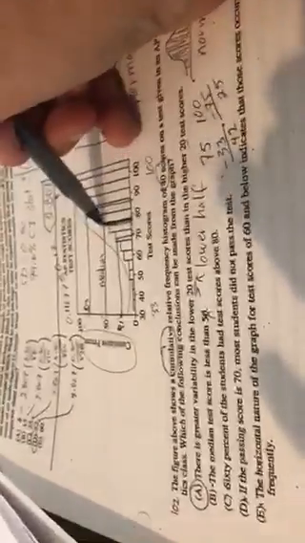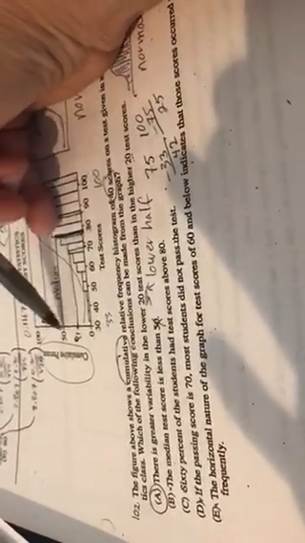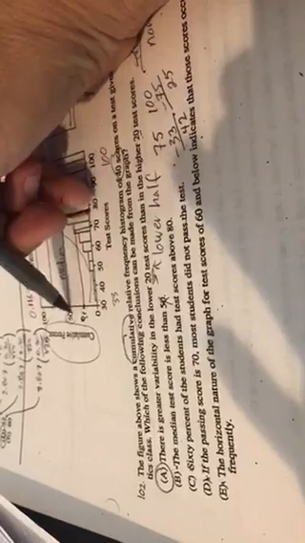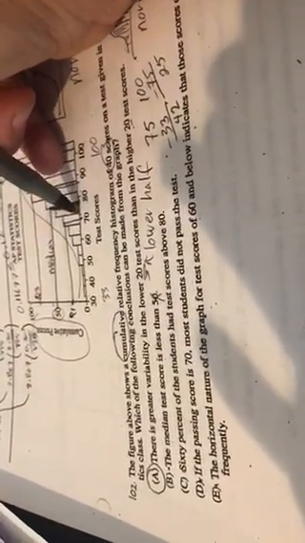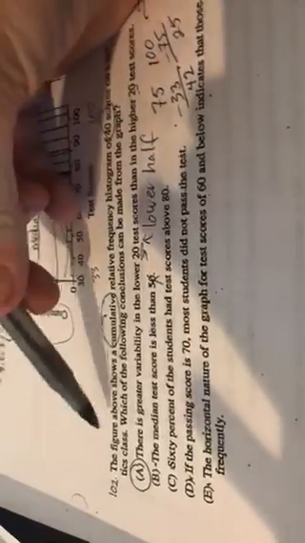The median test is less than 50. No. We just said the median, I call this a cheater graph, because I can immediately scan over and find where the median is, and it should be somewhere between 70 and 80. So I've disproved this. 60% of the students had test scores above 80. Okay, so I'm looking here.